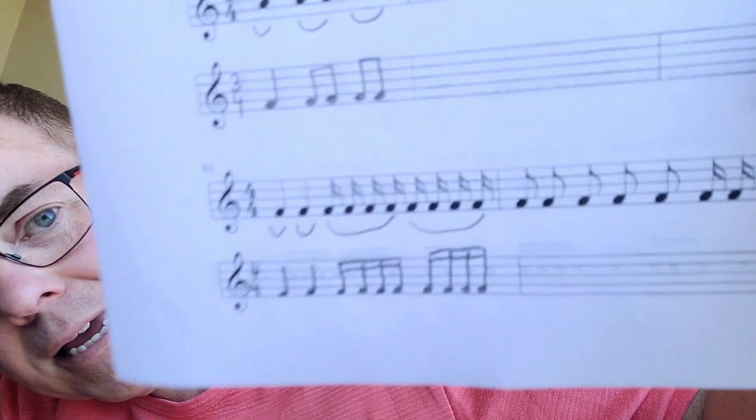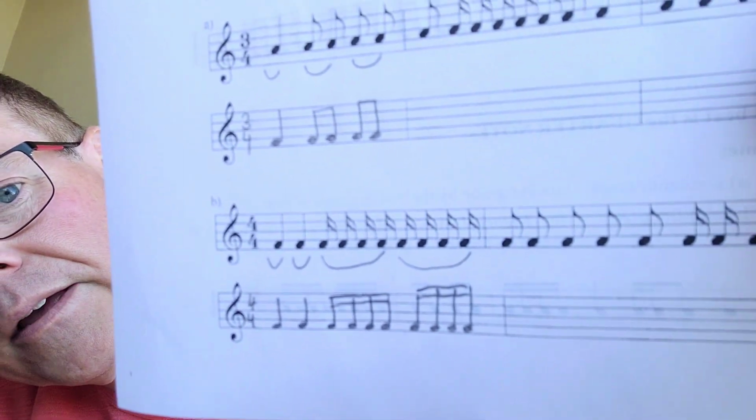At the bottom on exercise B, we're in 4/4 time. So again, I scoop my beats. A quarter stands alone. Another quarter stands alone, so that's 2 beats. It takes 4 16th notes to make a quarter note. So 4 get a scoop, and then the next 4 get a scoop. I repeat my time signature, and this is what I get for my answer there.